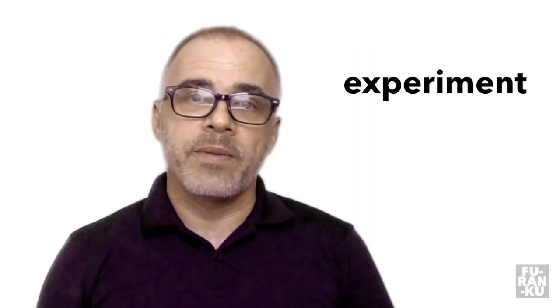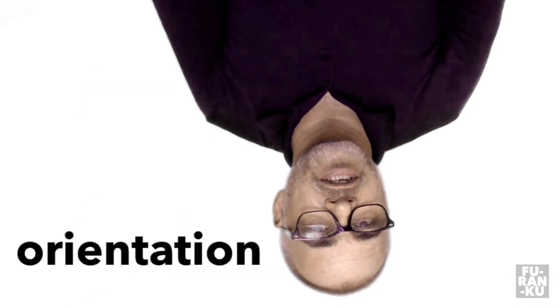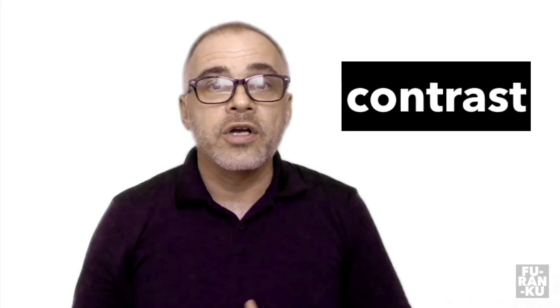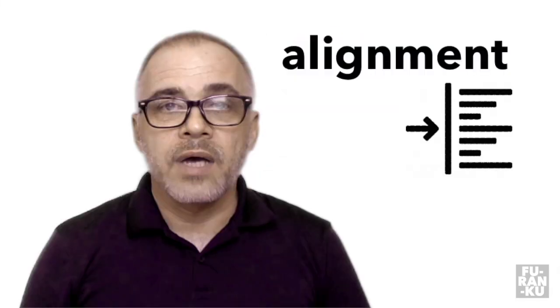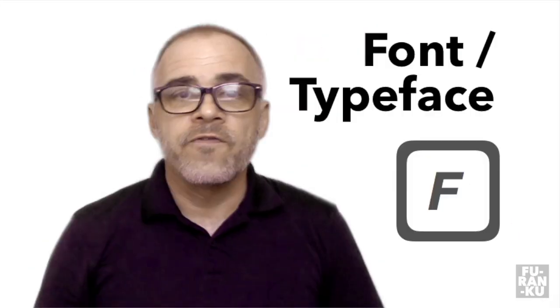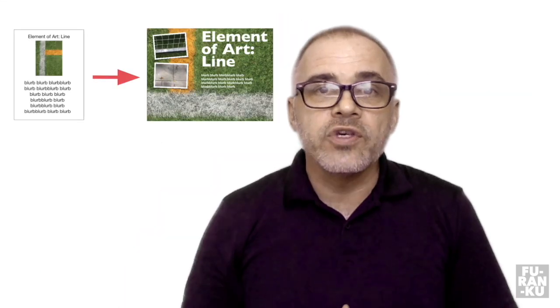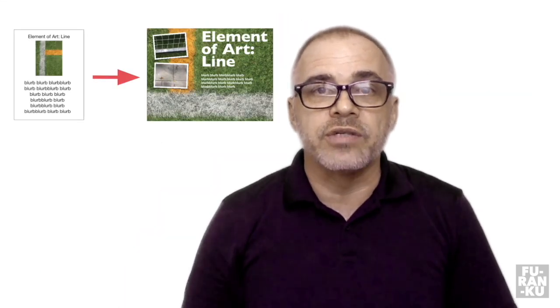The main point to remember is to experiment. Remember, you can also play with the cropping of your photo. Play with page orientation, scale, layout, contrast, proximity, alignment, margins, font or typeface, size, and color. You only have a few seconds to grab your viewer's attention. What techniques will you use? Good luck.